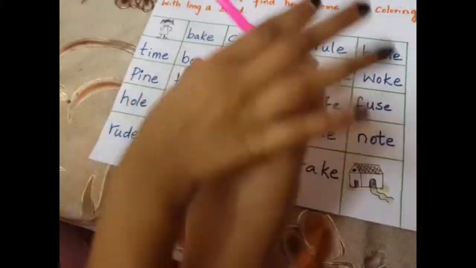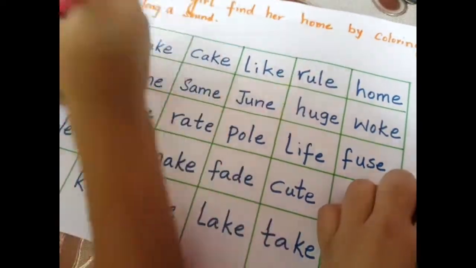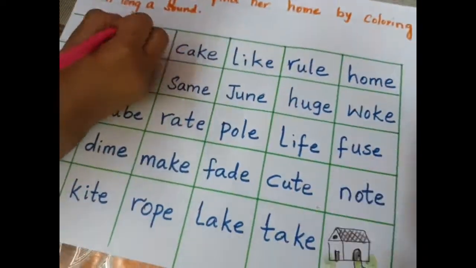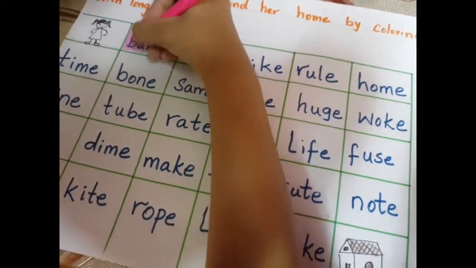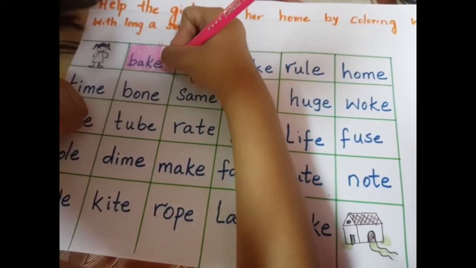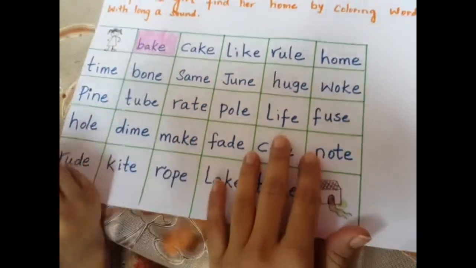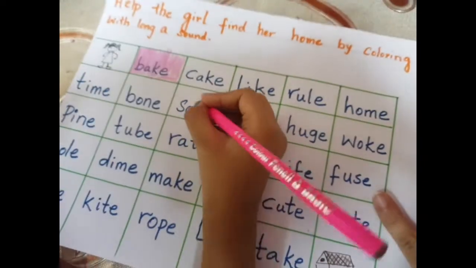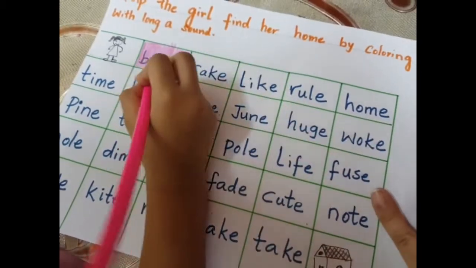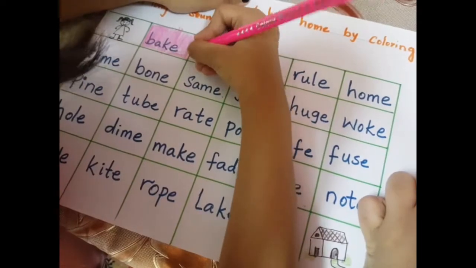Come on, color it with this now. Where is the long A sound word? Here. Yeah, what is that? B-A-K-E? Bake. Very good. Okay, good. Where is another long A sound word in this? Another long A sound, can you find? Here. Yeah, okay, that is also. What is C-A-K-E? What is the sound of C? Yeah, cake. Good.